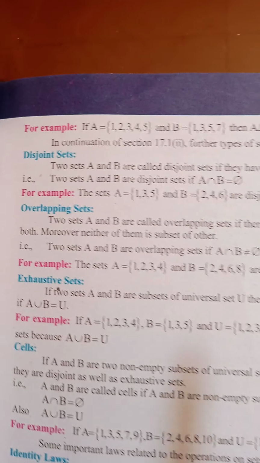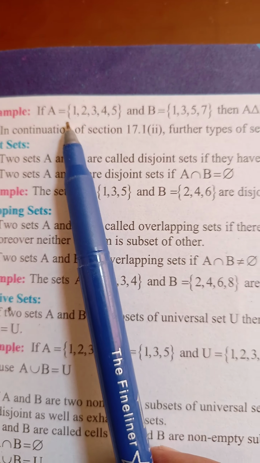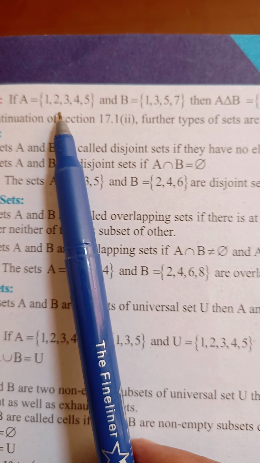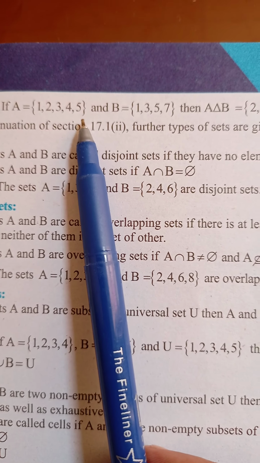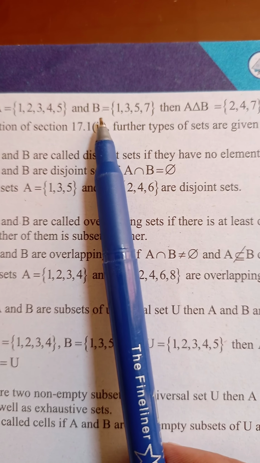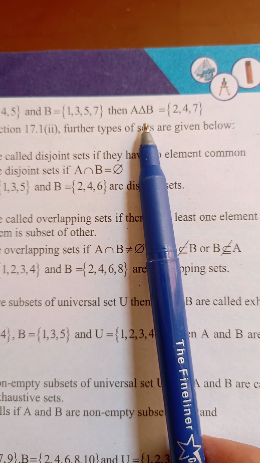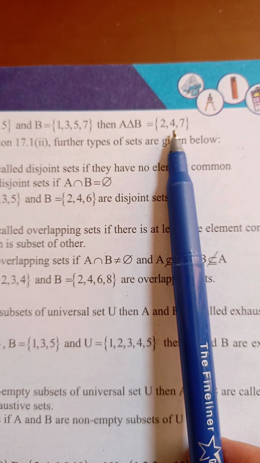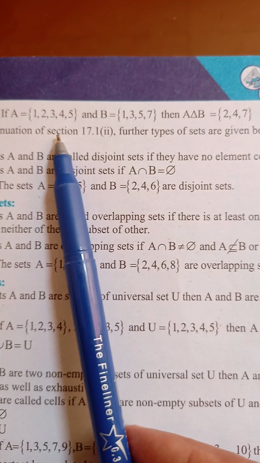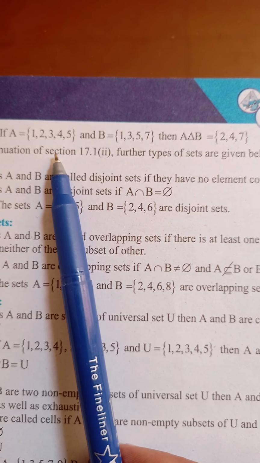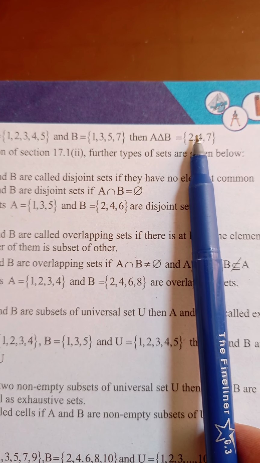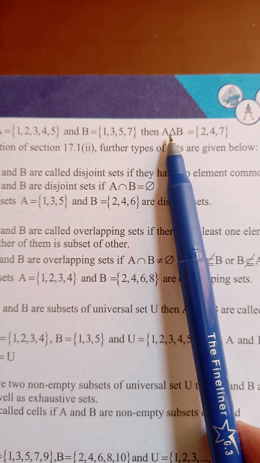For example, if A is equal to {1 to 5}, elements of set A, and B is the odd numbers 1 to 7, then A symmetric difference B is equal to {2, 4, 7}. Common members, you know that A intersection B is not included in the symmetric difference of sets A and B.